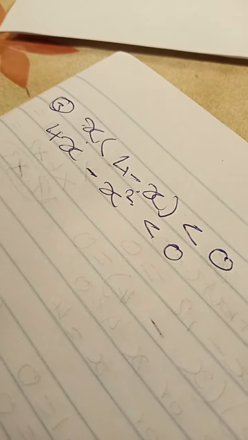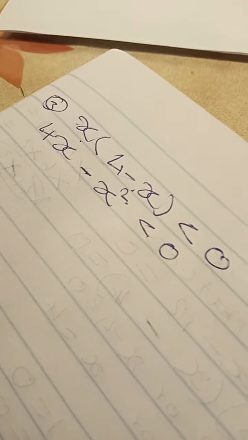So in this case, we're going to factor out x, since x is a common factor. It appears on this side and on this side. So we factor out x. This side we are left with a 4, and on the other side we are left with a negative x.